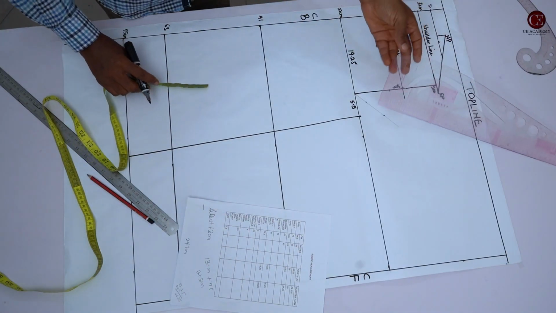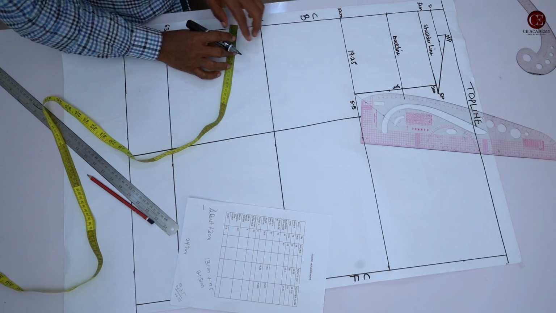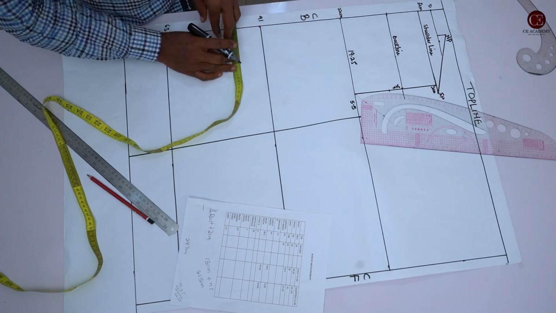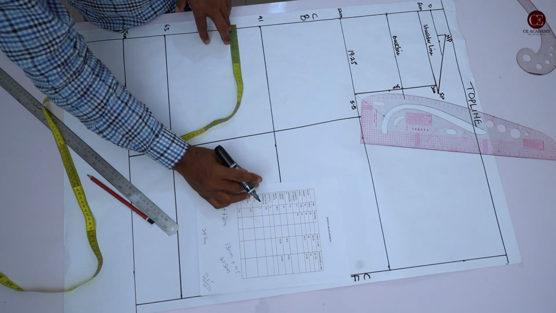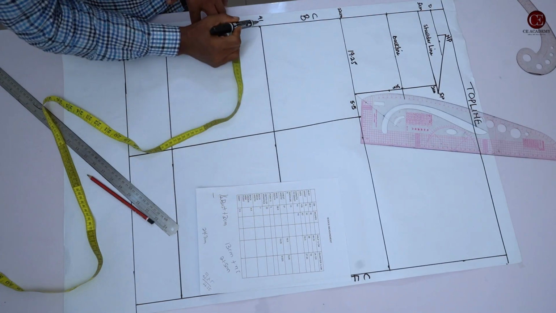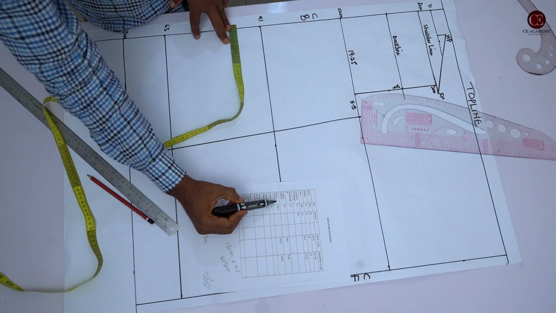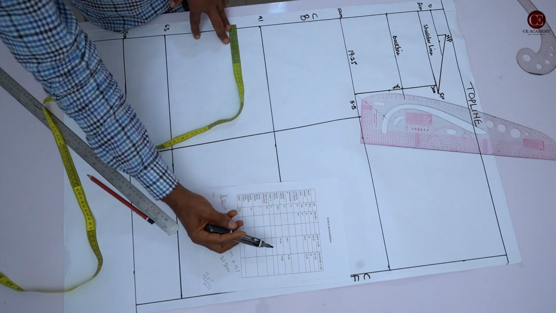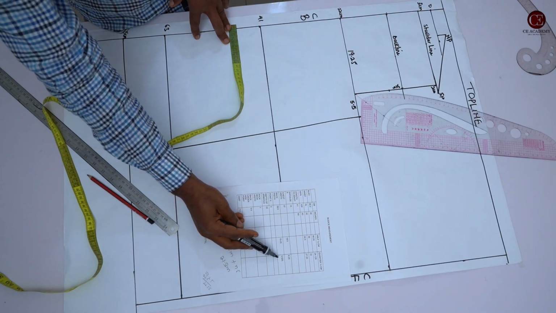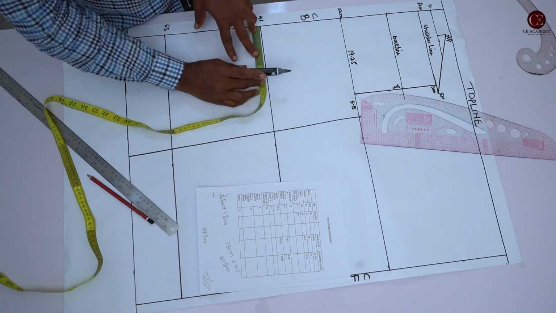Next thing to do now is to get the dart placement point for the back pattern. To do that, divide your back width by 4. Back width divided by 4 will give you the dart placement point on the waistline of the back. Our back width is 38.5. Divided by 4, that's going to give us 9.625.